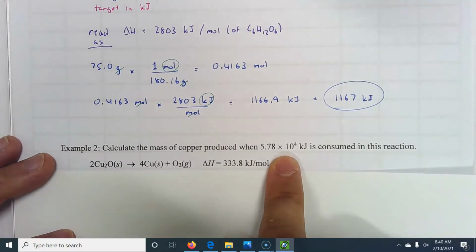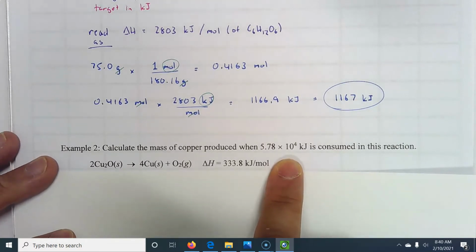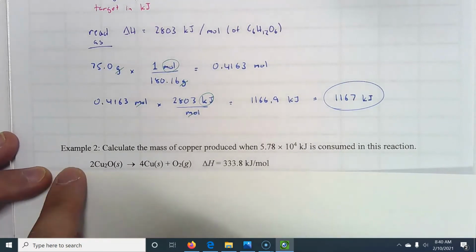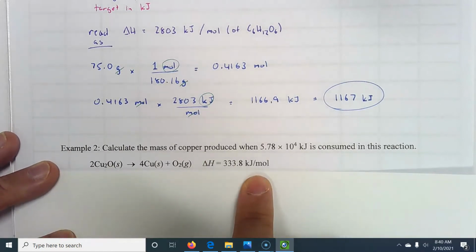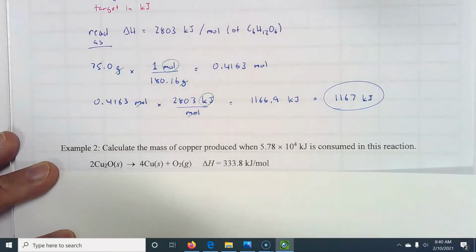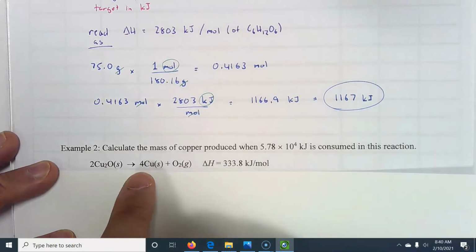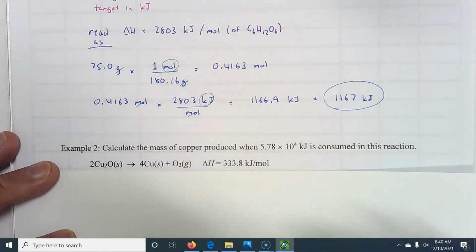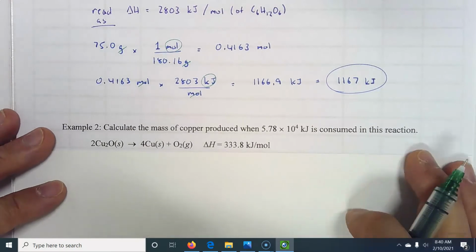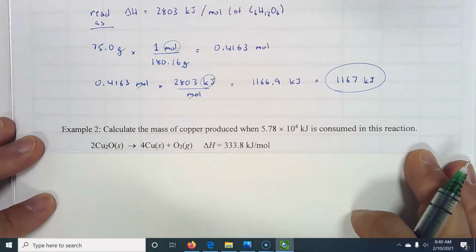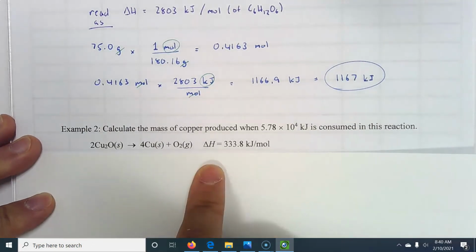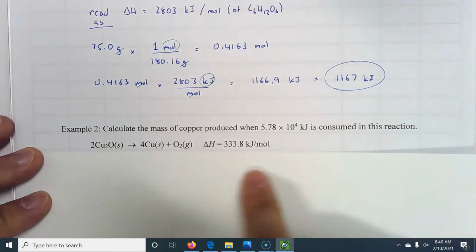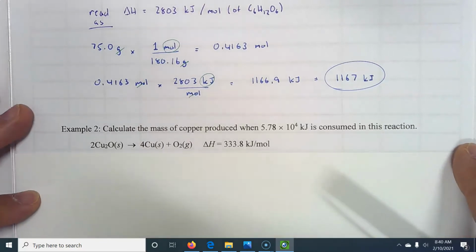So they started off with the amount of energy that is added, that is consumed. So the heat goes here, and I need to convert that heat into moles, and then I'll convert those moles into grams. But the tricky part is you're producing 4 moles of copper for each cycle, for each mole of cycle. Again, I don't know if I'm confusing matters for you. Go ahead and take a moment to read this on your own, and then do this problem, and we could compare answers.